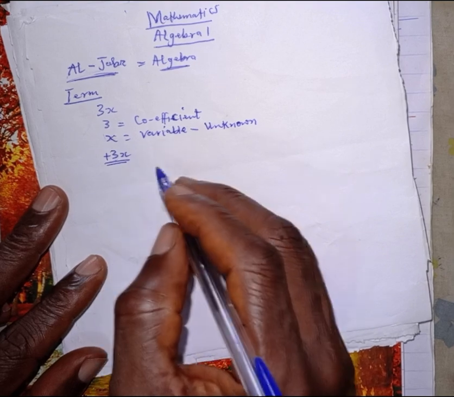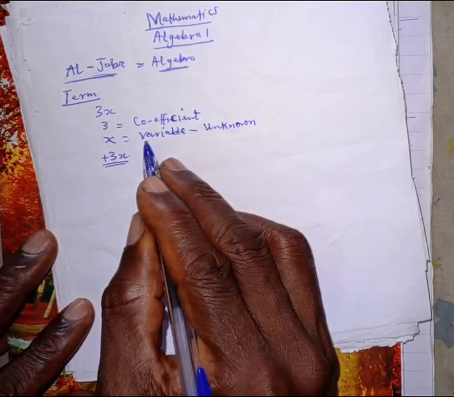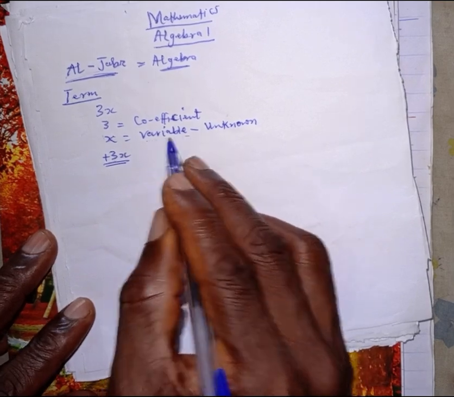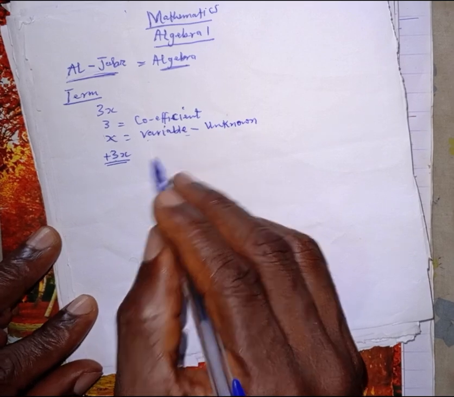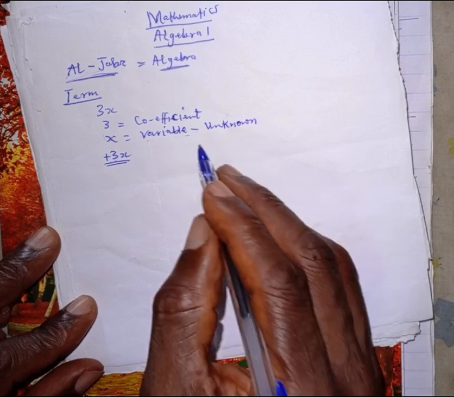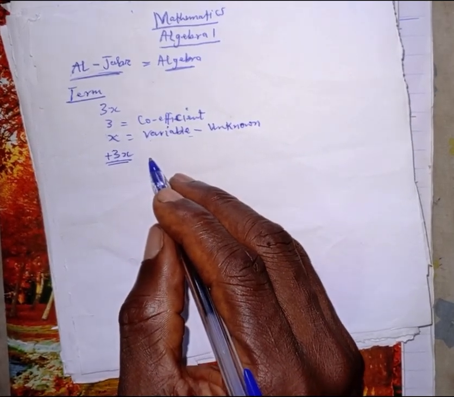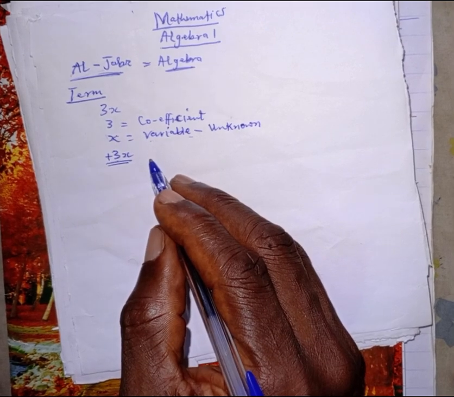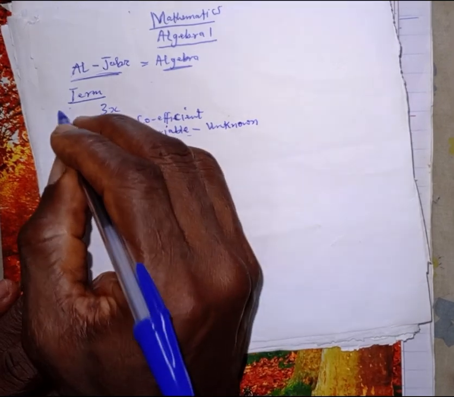We have other terms. What is a variable? A variable, like I said before, is unknown. A variable is a factor that can change in quality, in quantity, or size. Let's look at another term. Let's call this one 1.